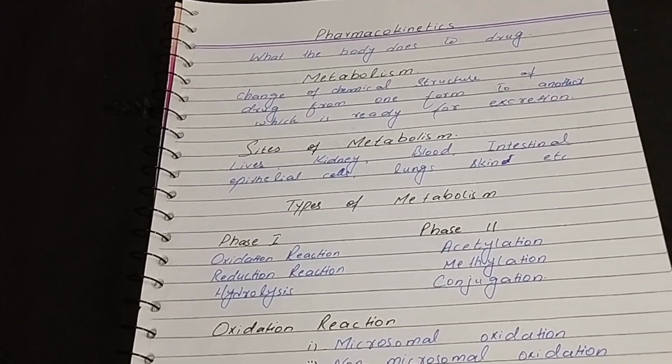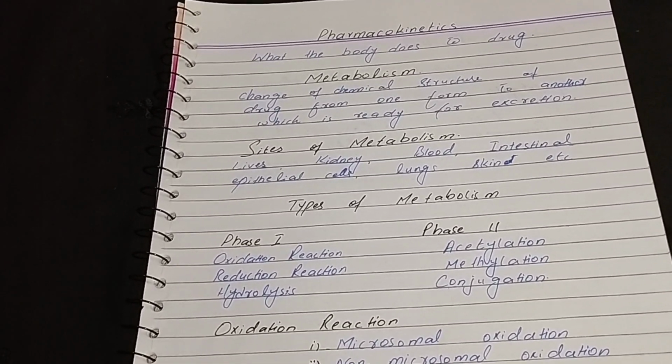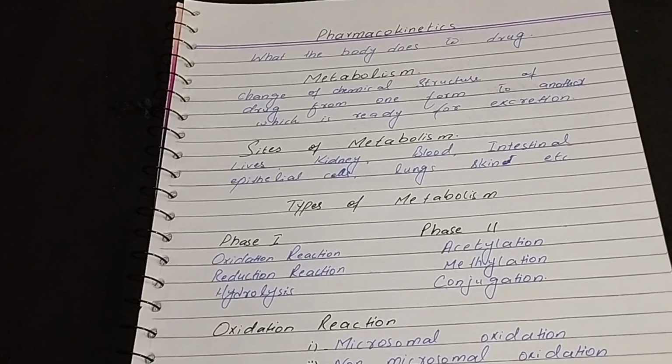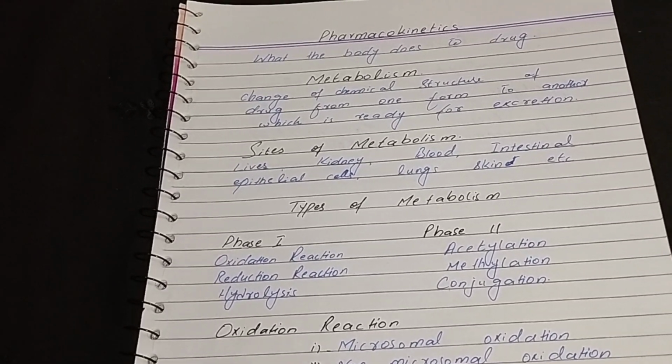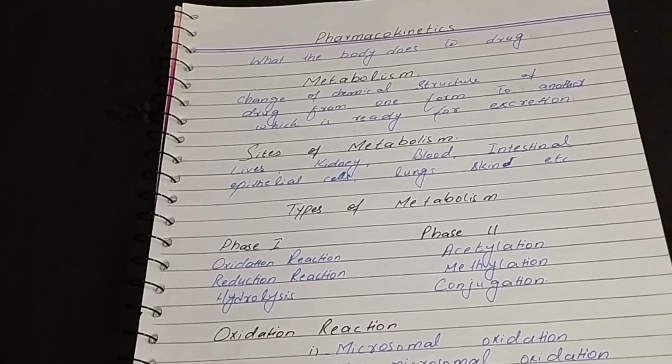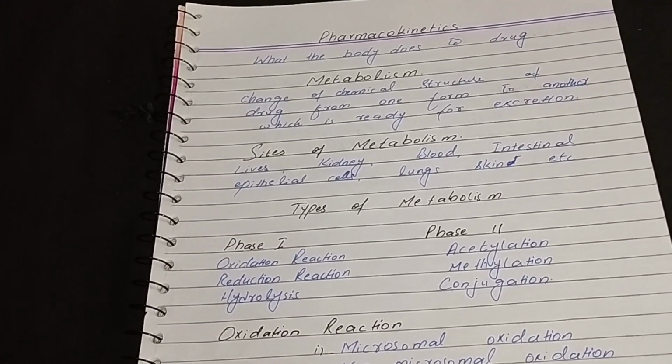Next we have types of metabolic reactions. What are the types, how many types, we will discuss one by one. And today we will discuss only phase one. It has two phases, that is phase one and phase two.